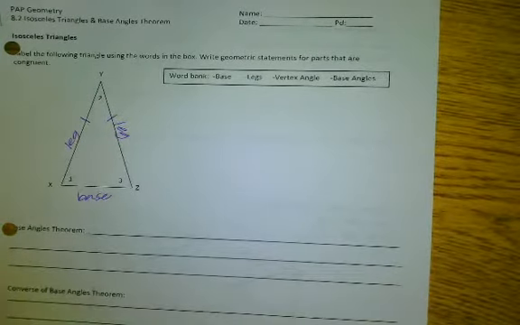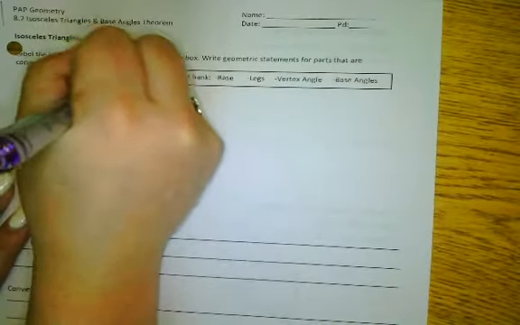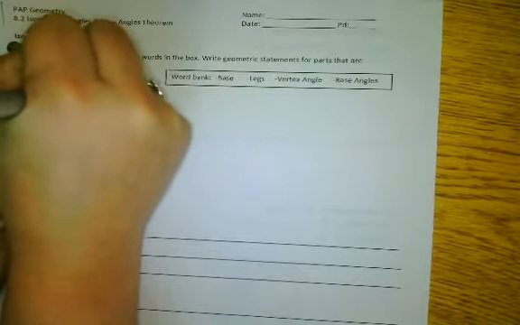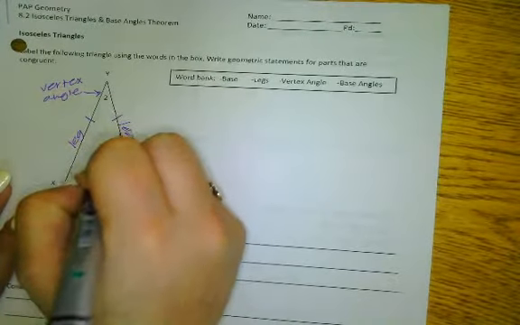Vertex angle, where do you think that's going? 2, very good. And base angles are going to go where? 1 and 3.